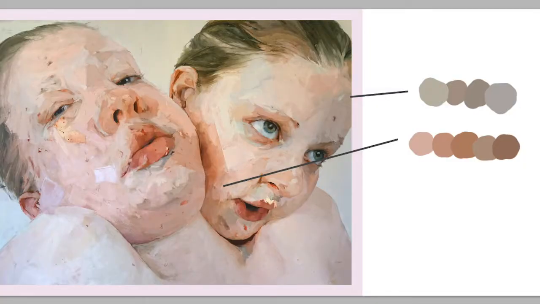We can look at some middle ground. This would be some of the middle area, and I took some samples from around here. And we can see quite a jump between the previous and these. They're obviously more saturated and a little bit warmer.